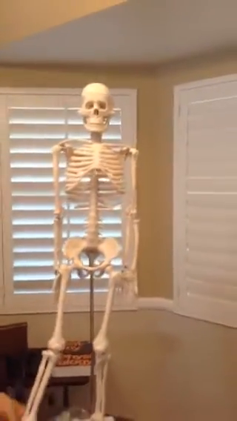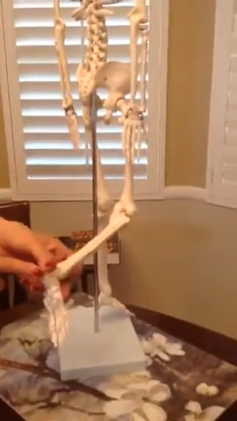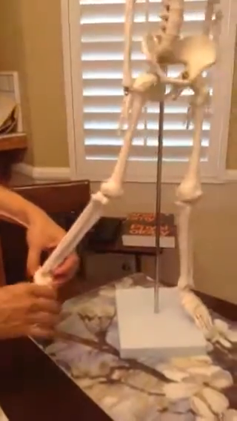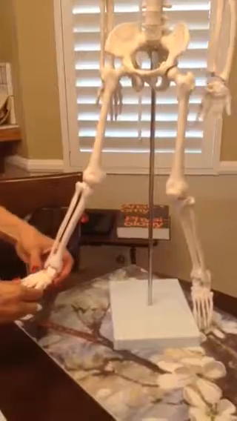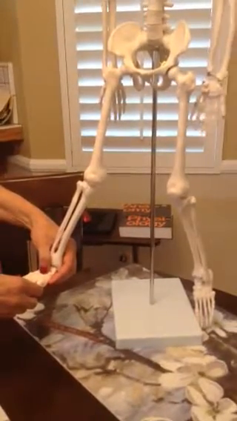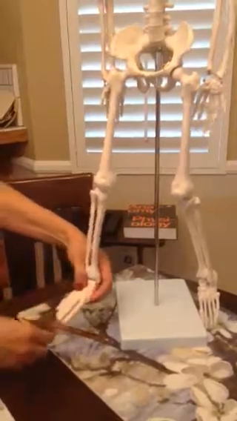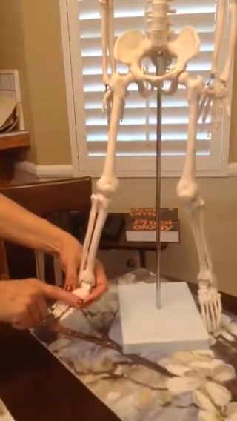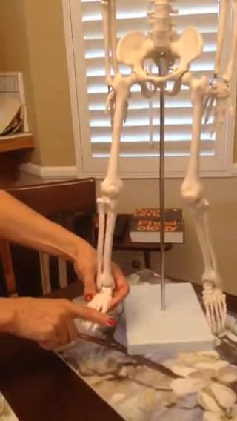We're going to take a look at the foot now. You got the heel, you got the calcaneus, you've got the cuboid, you've got the lateral, medial, and intermediate cuneiforms. You've got the metatarsals and the phalanges.